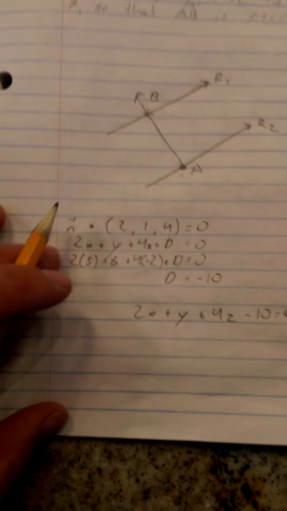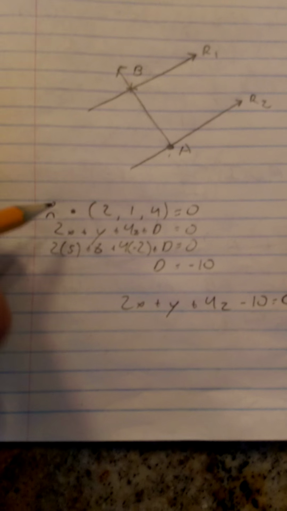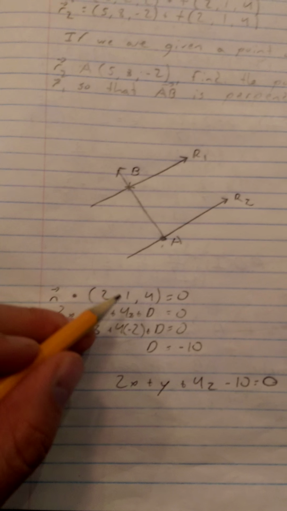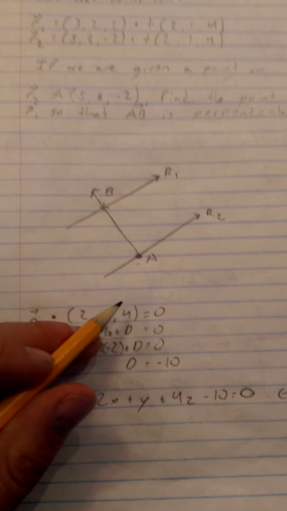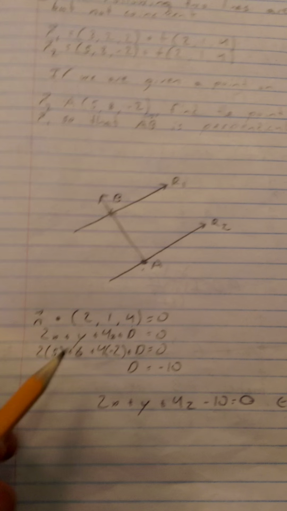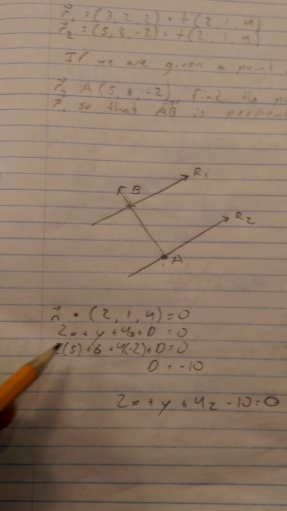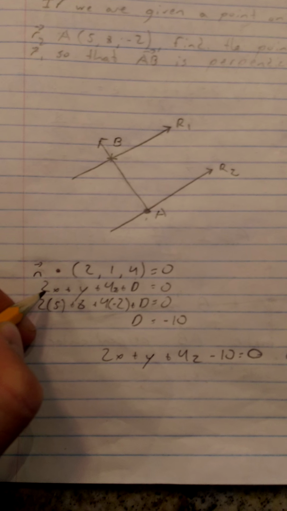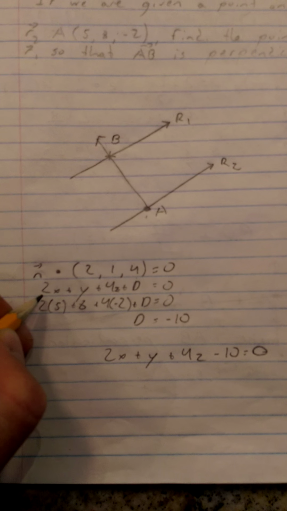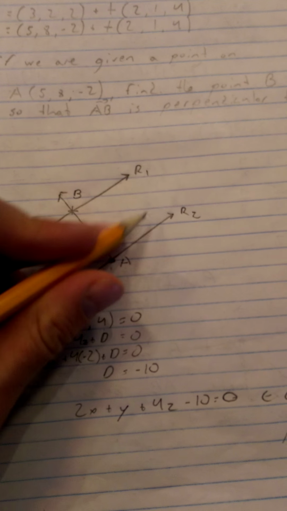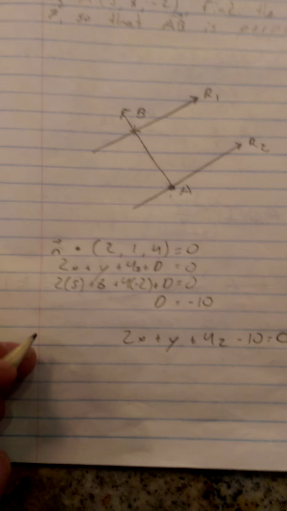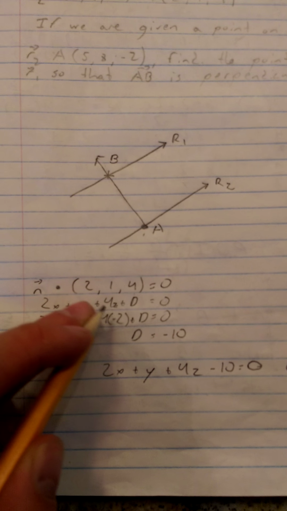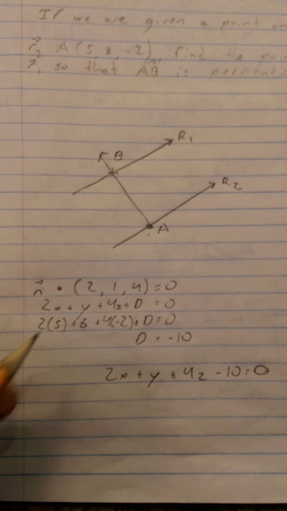Okay, so the first step that I did is I know that the normal, so this line here, dotted with the directional vector of line 2 is going to equal 0. And so from this equation, I can find the Cartesian equation of the plane that's perpendicular to line 2. And so I find that the Cartesian equation is 2x plus y plus 4z plus d equals 0.